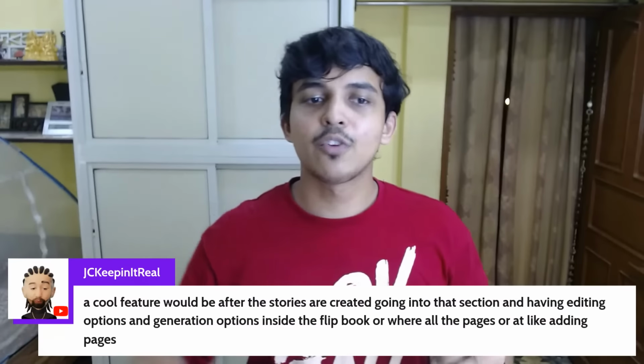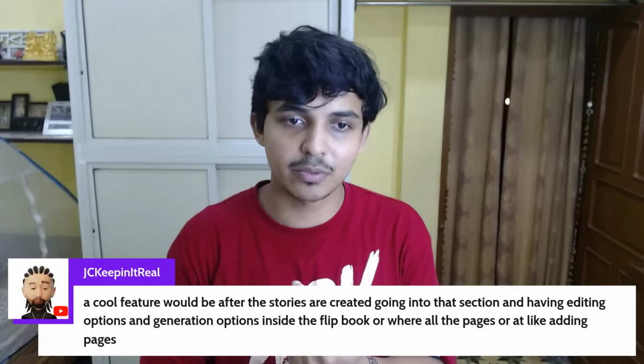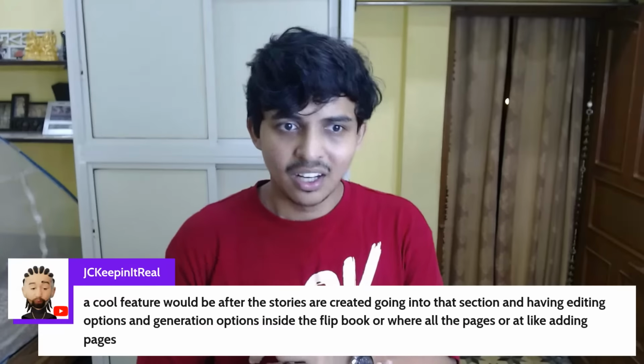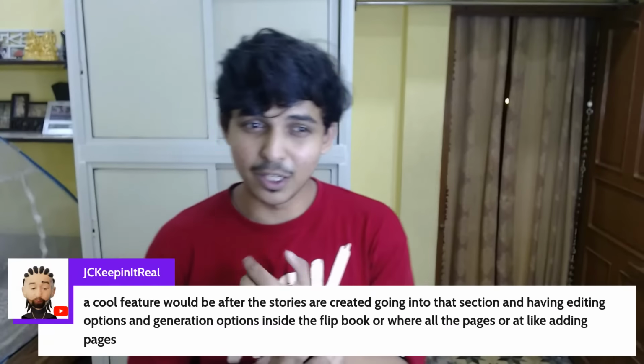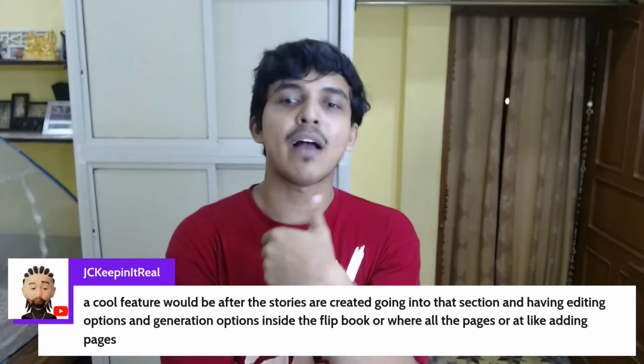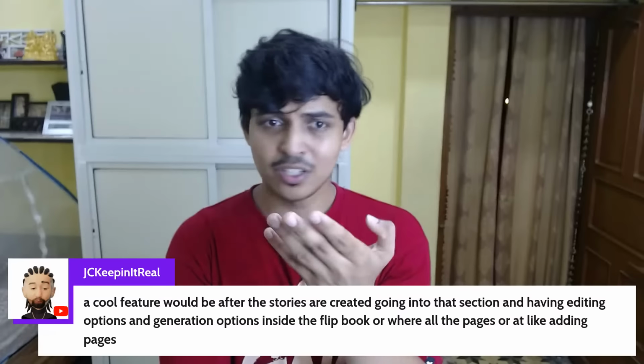A cool feature would be, after the stories are created, going into the section and having editing options and generation inside the flipbook where all pages are at, like adding pages. Yeah, it's a cool feature, but technically a little bit difficult to be able to have that. I'm still thinking of a better way to do it. All your suggestions are welcome.